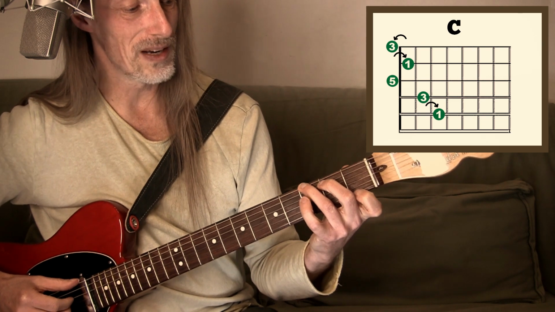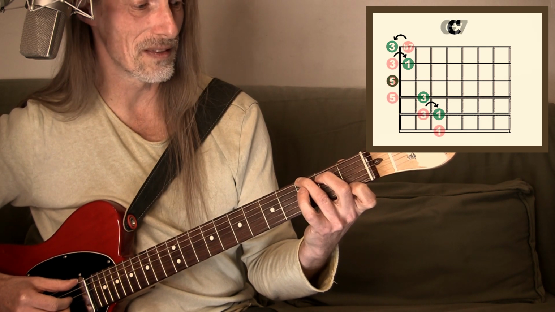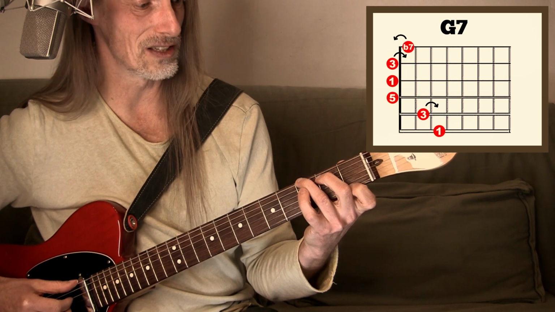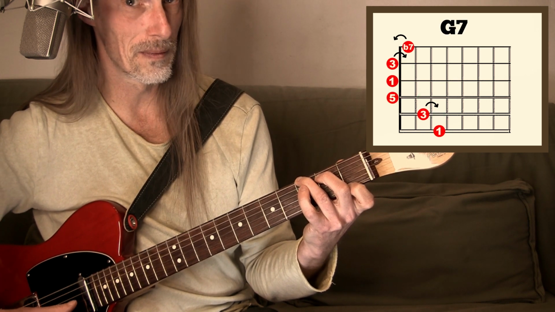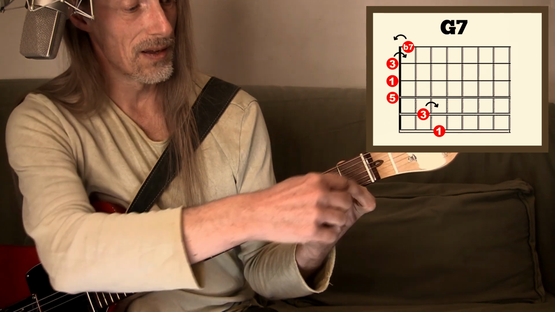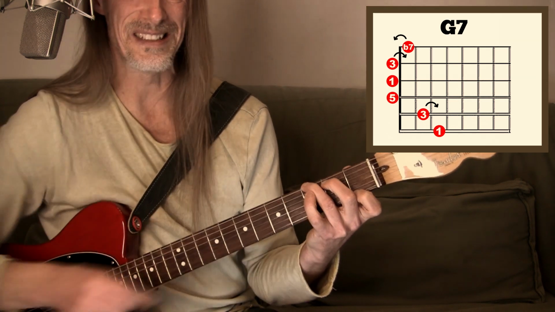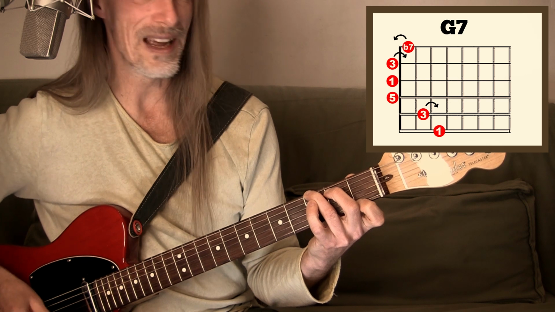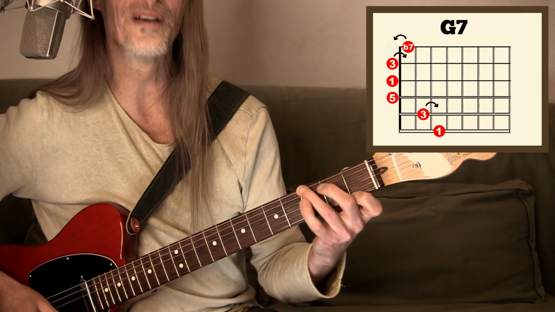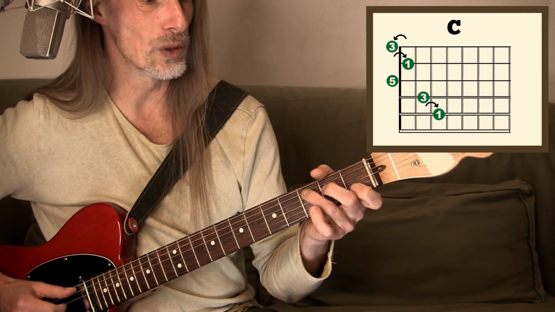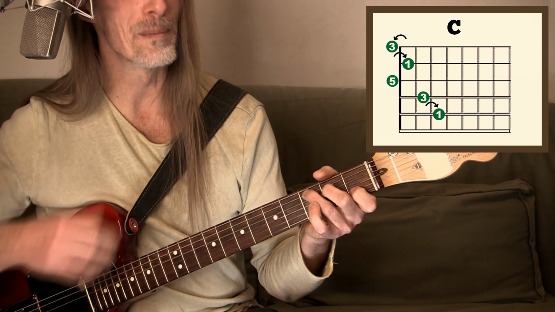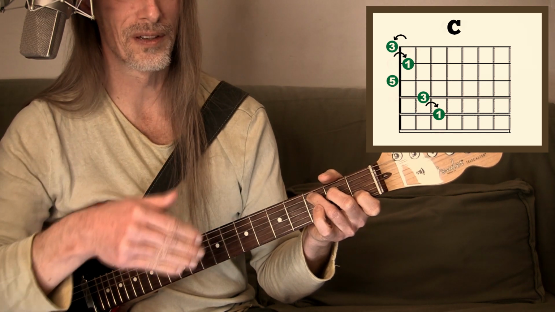And then we have an additional guiding note, the minor 7th of that G7th chord. Right on top here, it's the F, it's the minor 7, and this wants to go to the E, which is the major 3rd of that root chord.